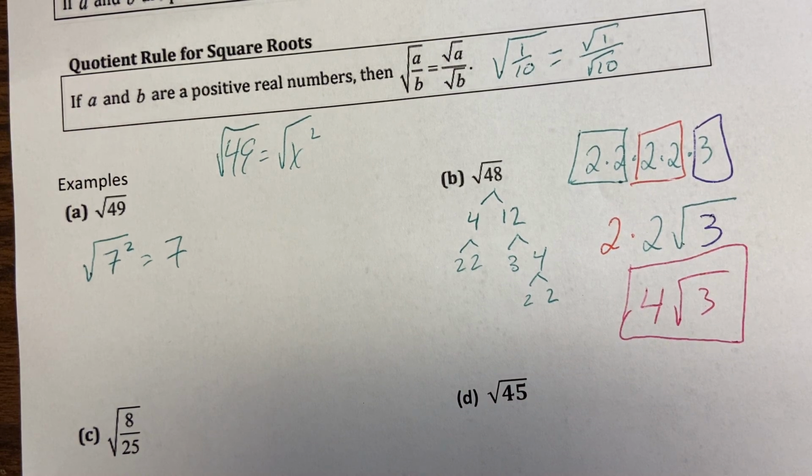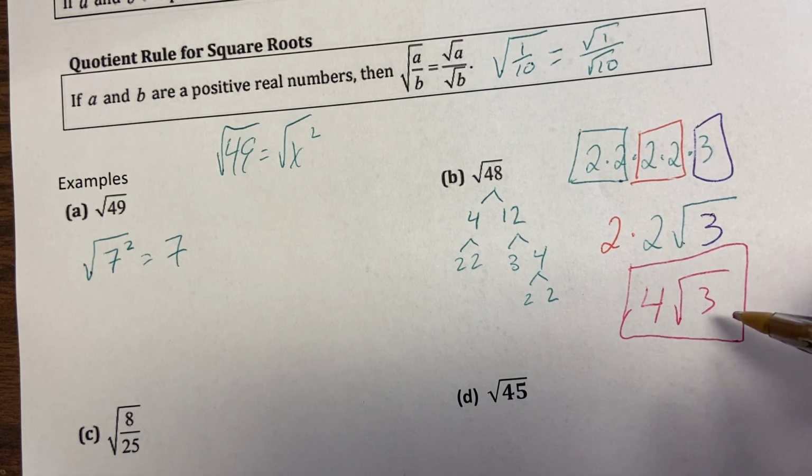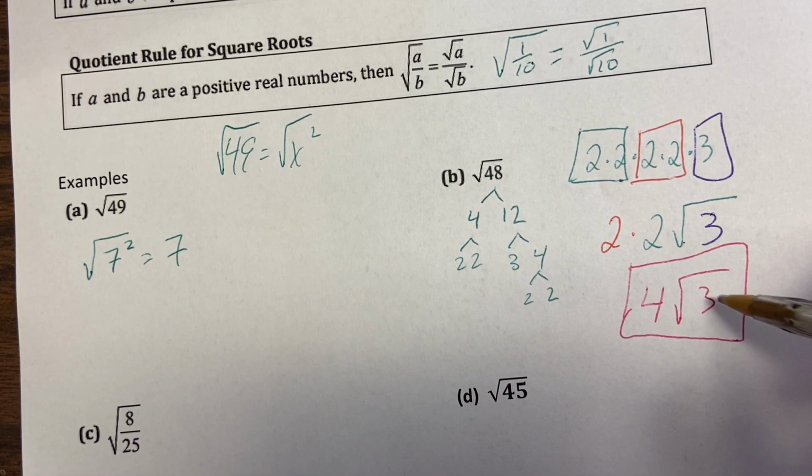It is not in simplest form when we have a number underneath the house that still has a perfect square involved. In this particular case, we have a 3 underneath the square root. This is a prime number, so the only thing that goes into a 3 is 1 and 3. So that doesn't have a perfect square.